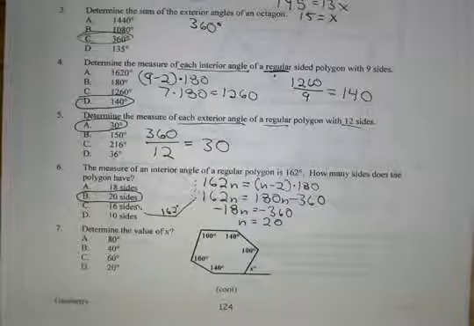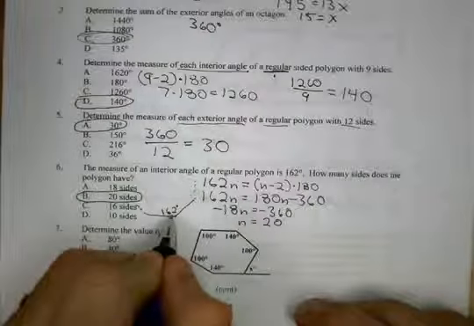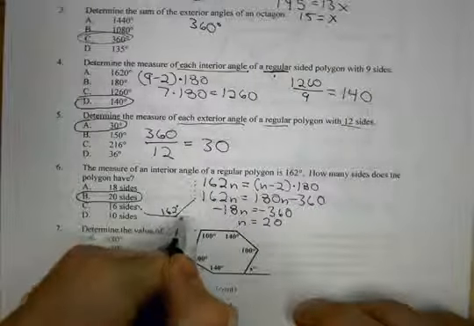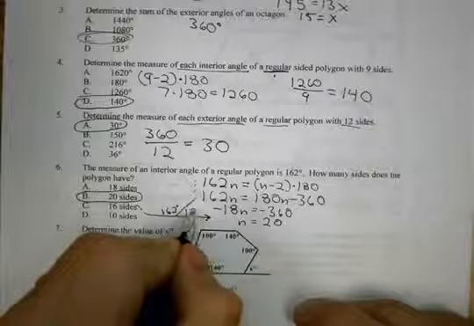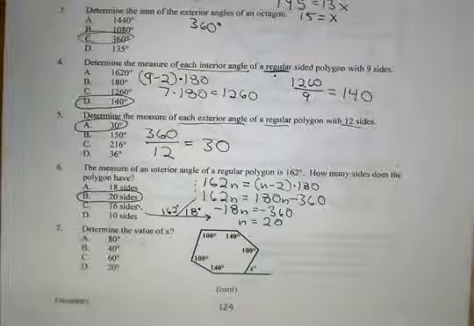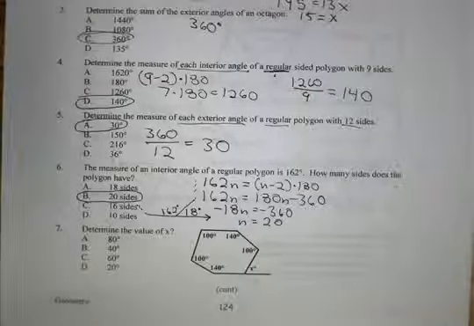And although we found it this way, it was a little more calculation than we needed. There's actually an easier way to do this. Now, if I know that each interior angle is 162, I also know that each exterior angle is 18 degrees. That's because the interior and exterior angles are a linear pair, or they're supplementary.